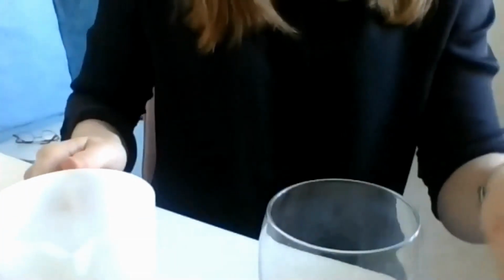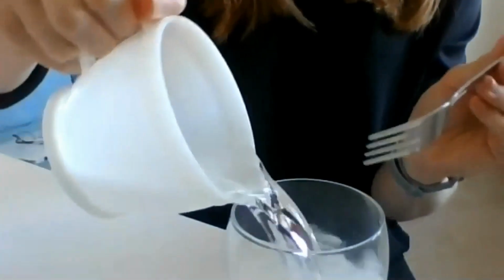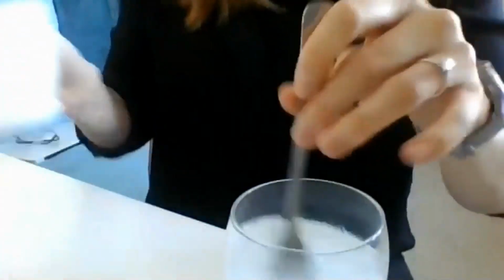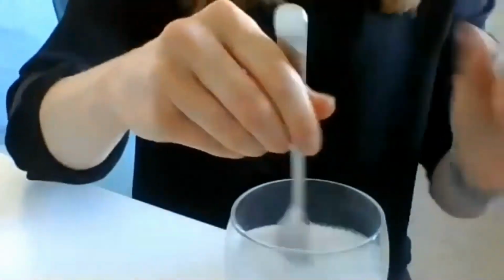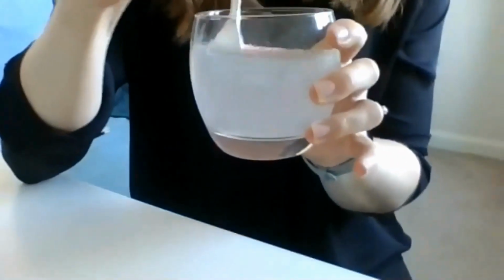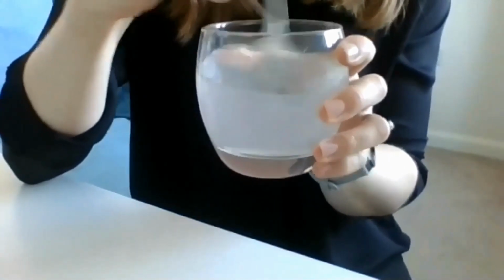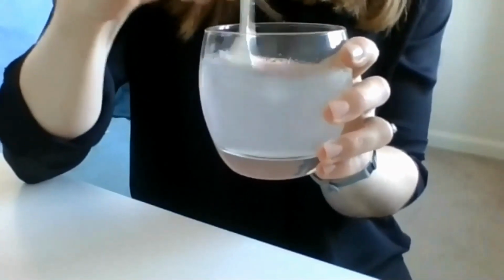And I've got my fork. You can use a spoon as well. I'll be mixing with a fork today. I'm just going to put my 200 millilitres in and start mixing. I'll mix it for about 30 seconds, and then it will be the consistency that we're after.